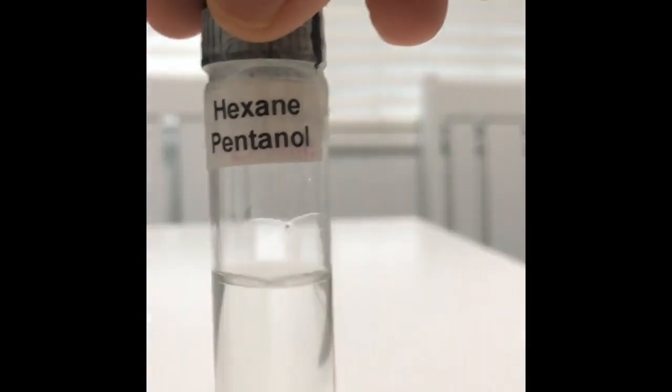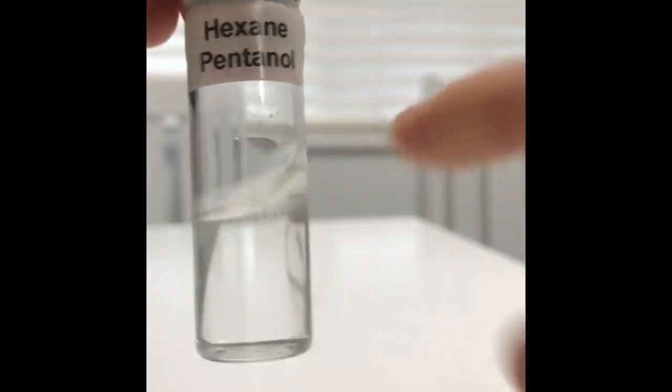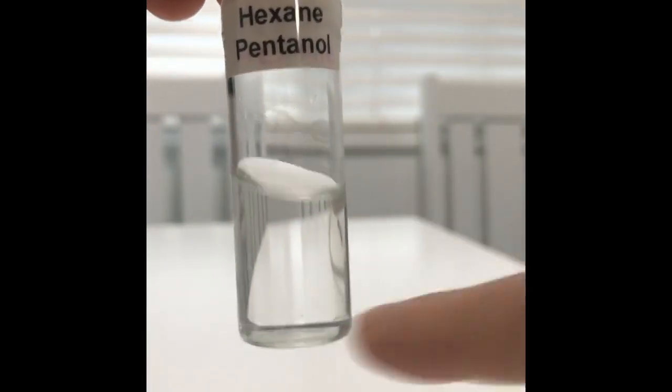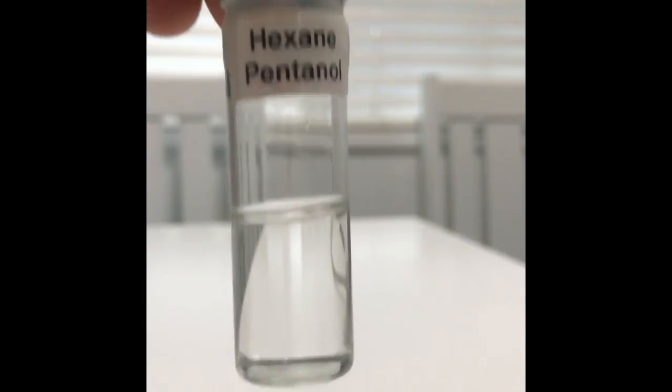Okay, so the last one is pentanol in hexane. This is also more nonpolar and dissolves in nonpolar, right? So it's going to form a homogeneous mixture also.